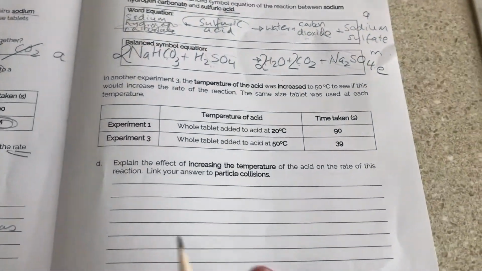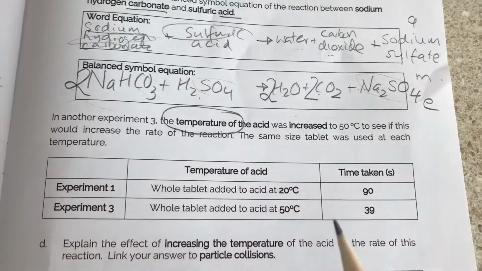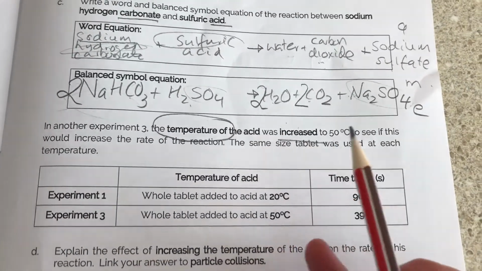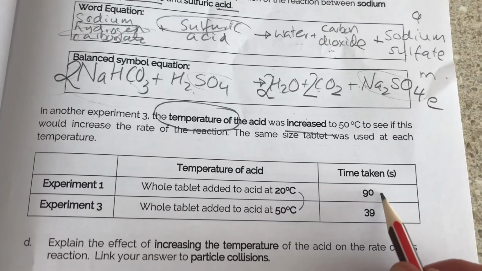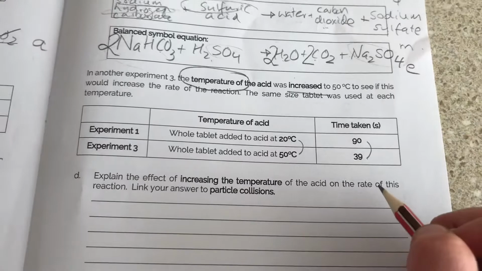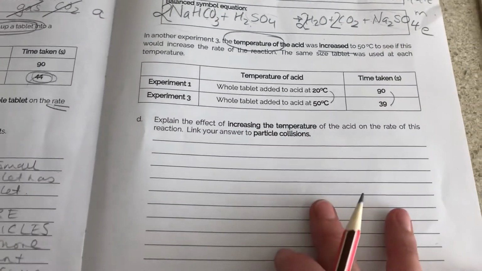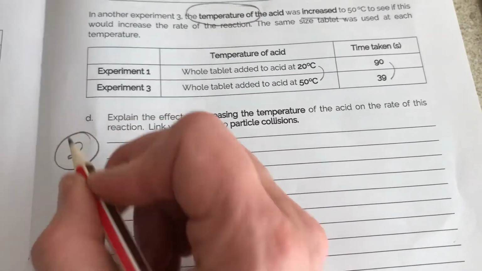Okay, last one here. Here's a question on temperature. And we're increasing the temperature, and you can see that as we increase the temperature, it goes faster, i.e. takes less time. So we just have to explain this. Now the tricky thing here is that there are 2 effects of temperature.